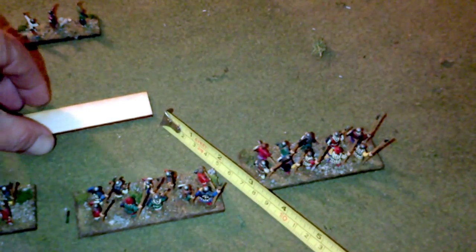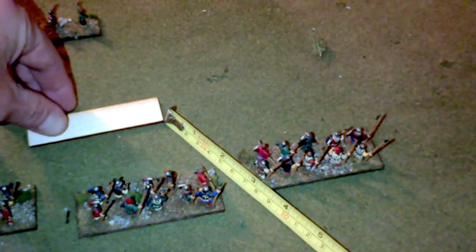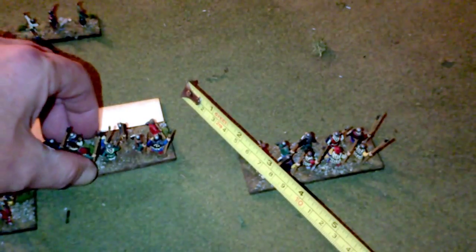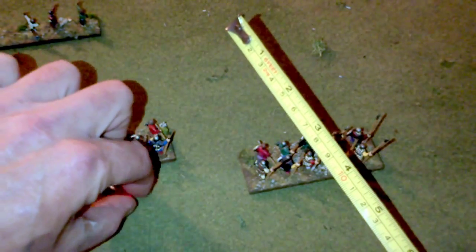I would measure out his movement distance of 5 centimeters in this case, and make sure to maintain that same facing he already has. That would take him here. So I just shift him up ahead, and there he is. And then he's marked as disordered.